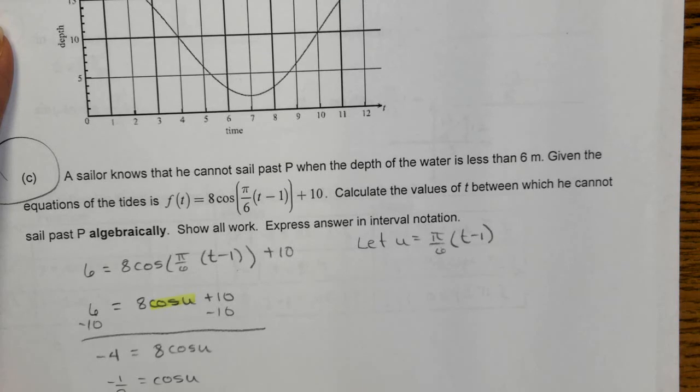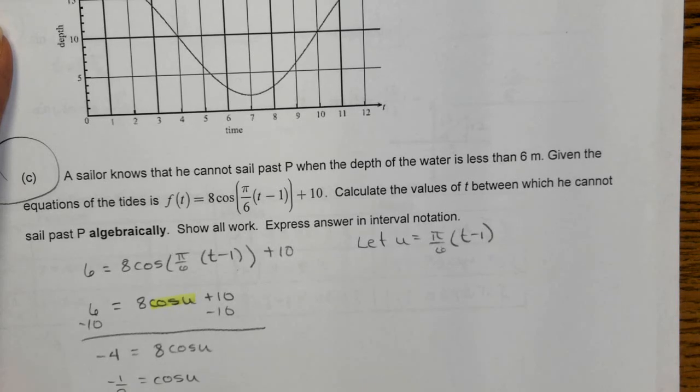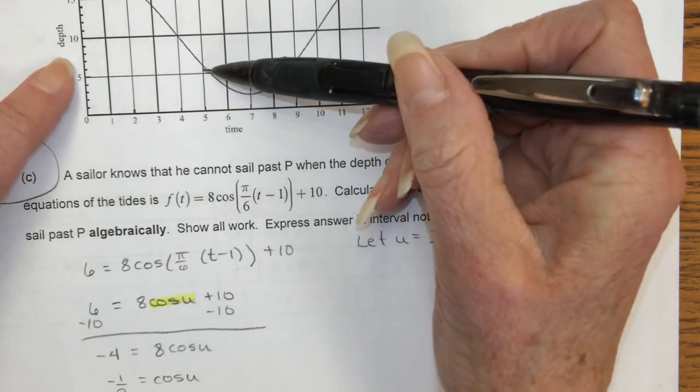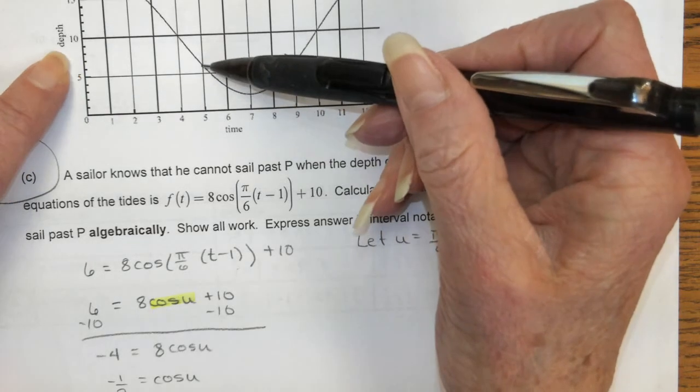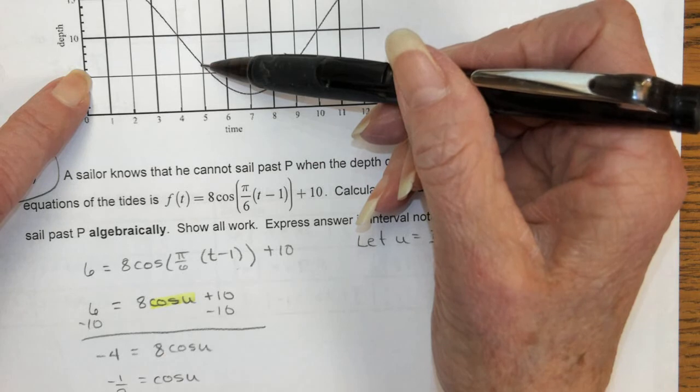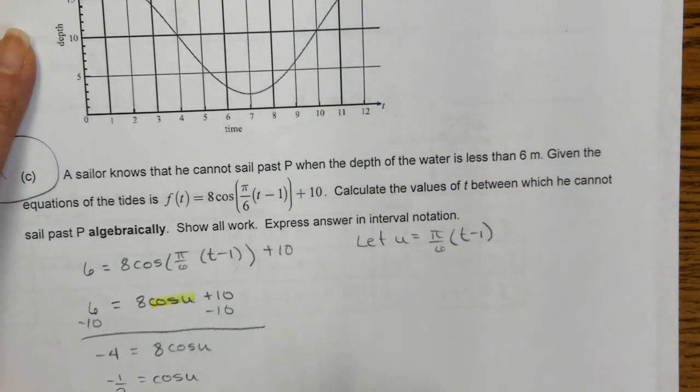And I'm going to get t minus 1 equals 4. So I'm going to add the 1 and get t equals 5 hours. So if we go and look at the graph and we see that 5 hours, it looks really close to what we're doing. So I think we're on the right track here. And then we're going to do the same thing over here.